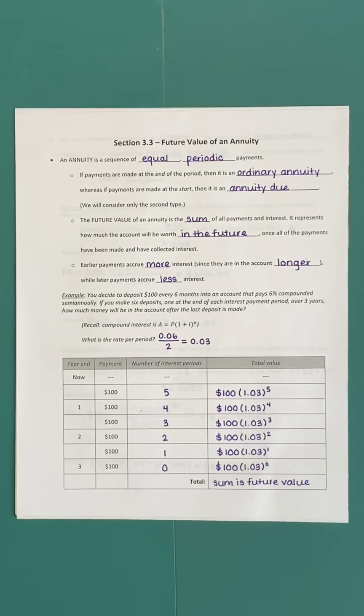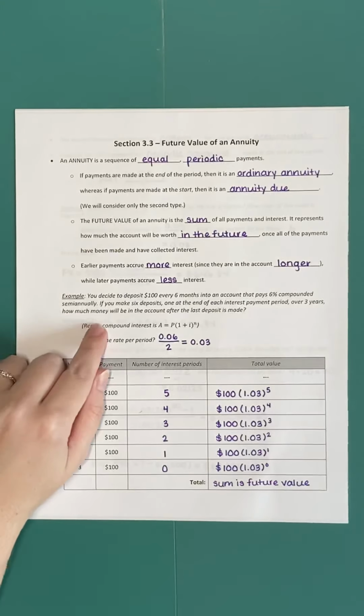So essentially what's going to happen is we're going to use the compound interest formula, but we have to use it individually every single time we make a change to the account. Okay. So here's our compound interest formula.